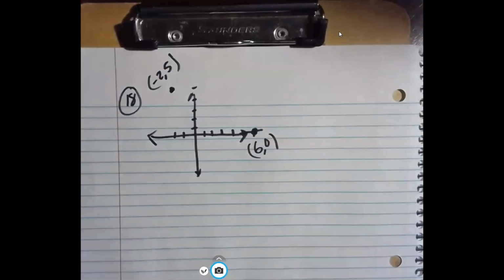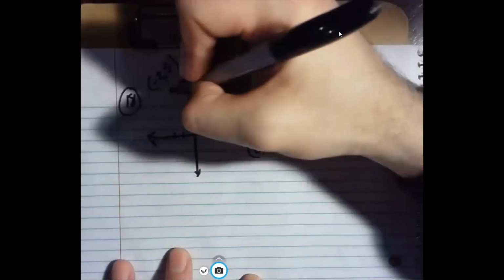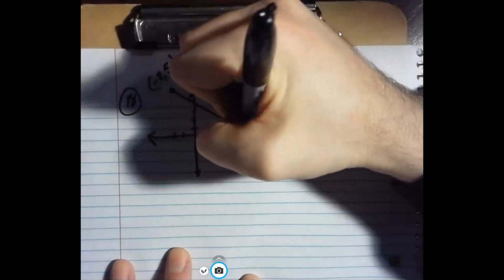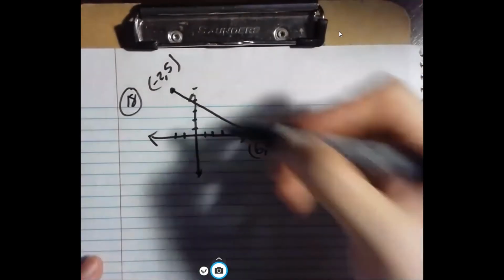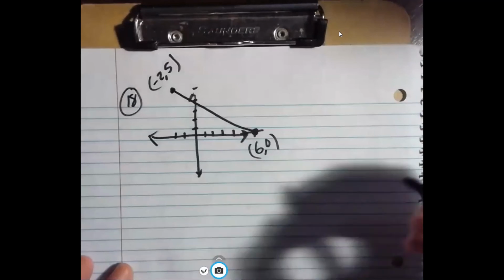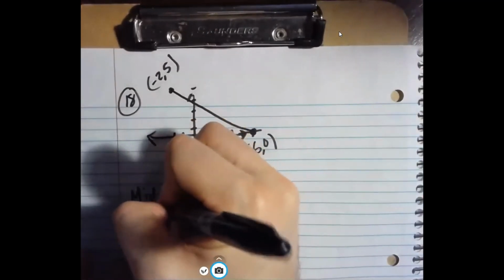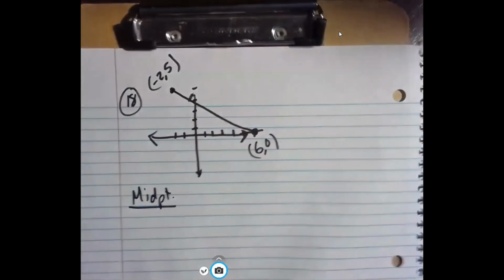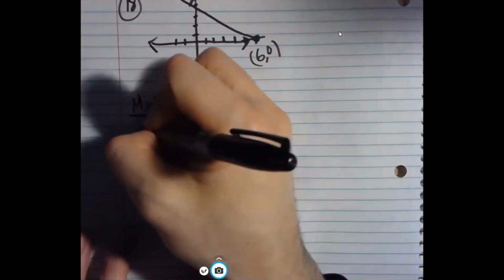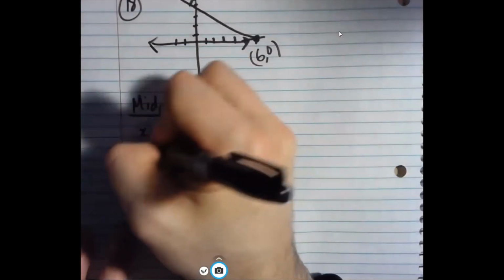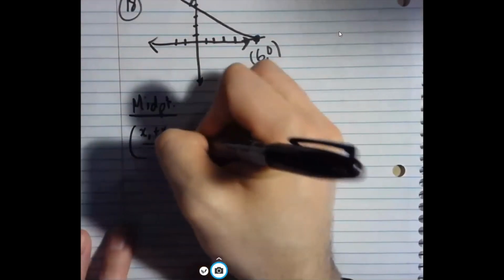Find the coordinates of the midpoint of the line segment joining the points and the distance between the points. So we want the midpoint and we want the distance of that line segment right there. So with our midpoint, we're going to use our midpoint formula. Add up our x's, divide by 2.